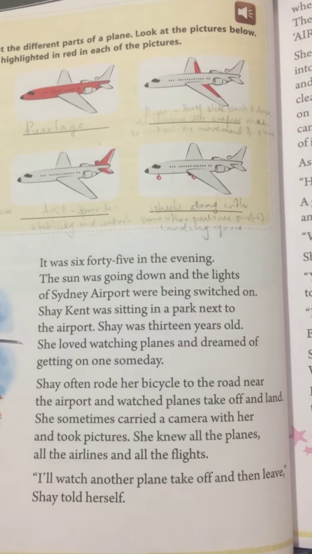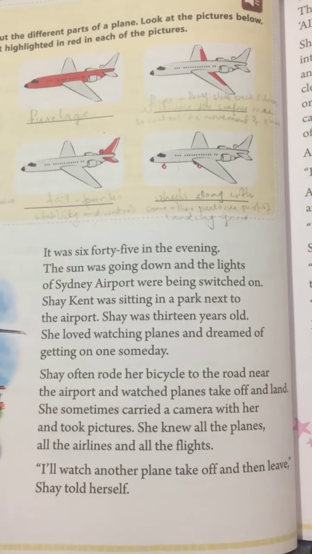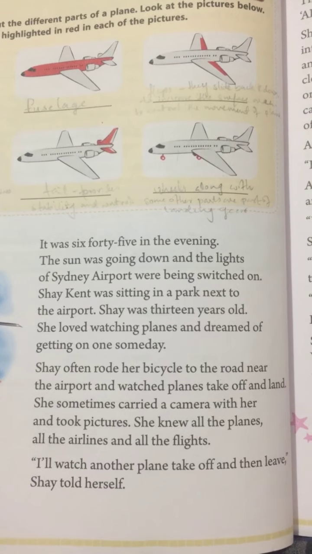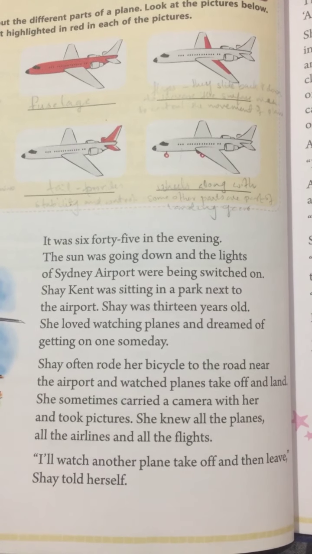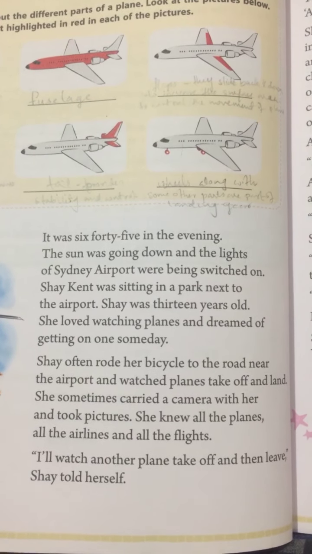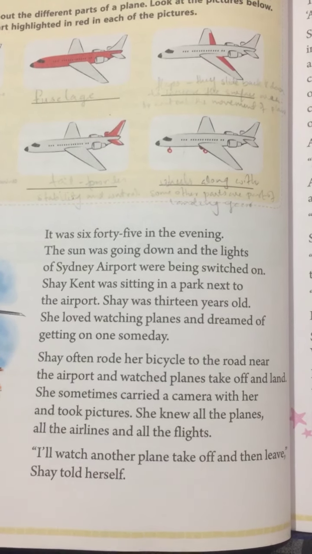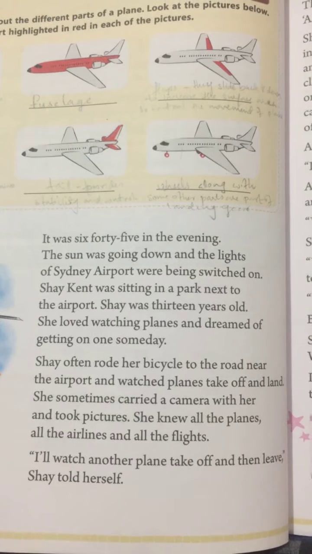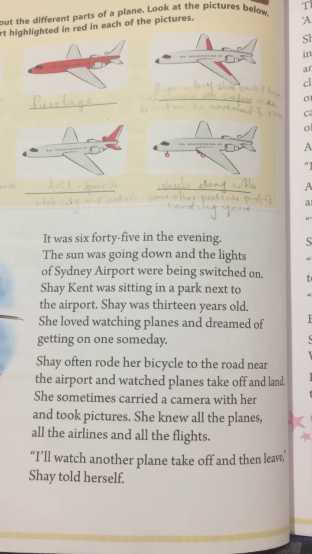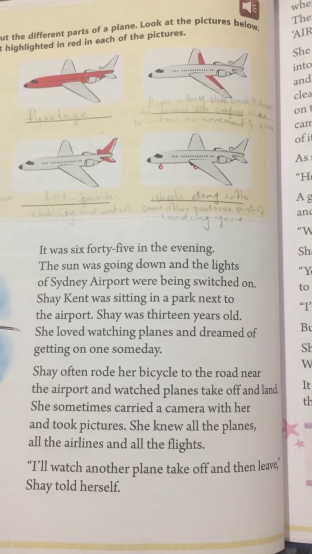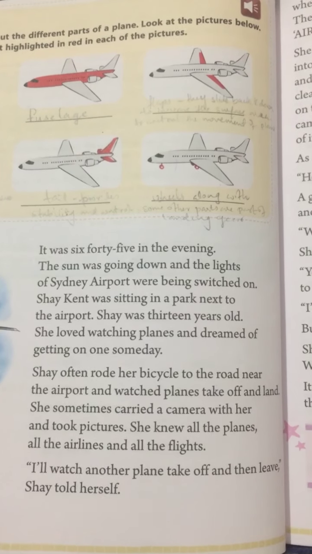It was 6:45 in the evening. The sun was going down and the lights of Sydney airport were being switched off. Shai Ken was sitting in a park next to the airport. Shai was 13 years old. She loved watching planes and dreamed of getting on one someday.